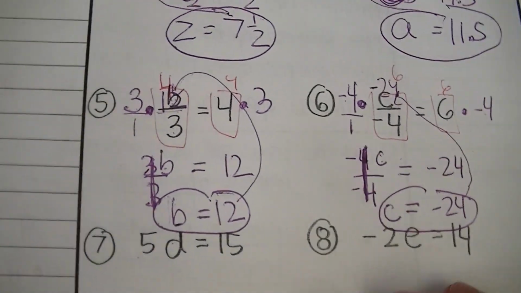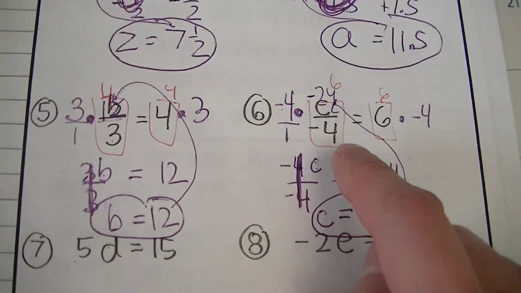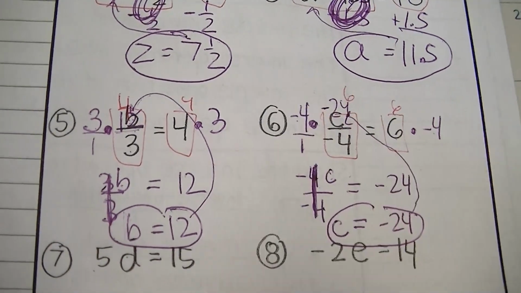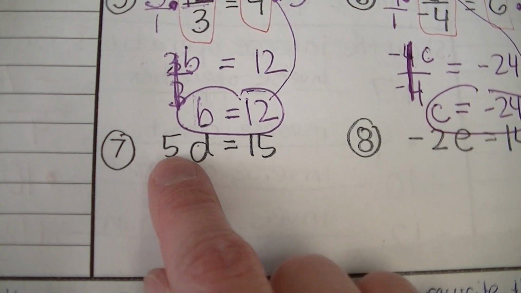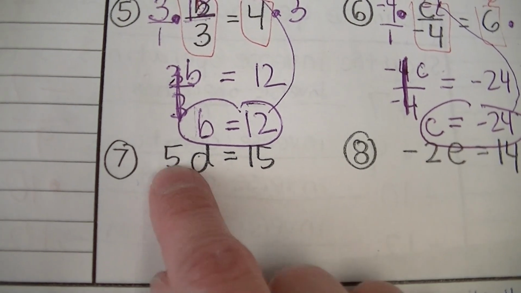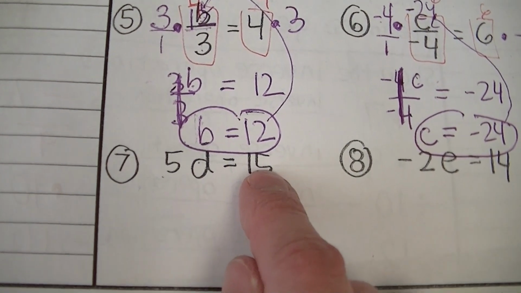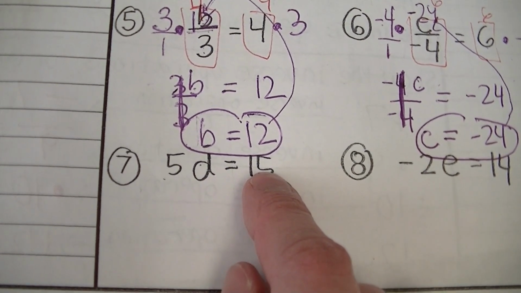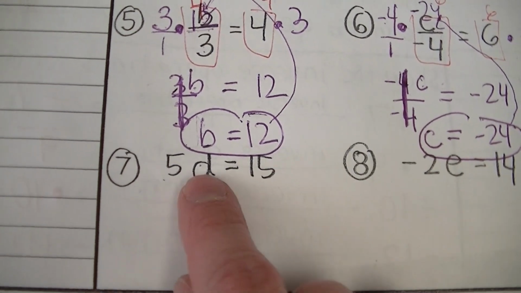Okay? So just to reiterate, the opposite of dividing is to multiply. That's why we multiplied. Opposite of dividing is to multiply. Okay, right here. Remember, when you have a variable smushed next to a coefficient like that, that means multiply. This means 5 times a number is equal to 15. Many of you already know what that number is just by looking at it. But I do want you to use inverse operations. 5 times what number is 15?